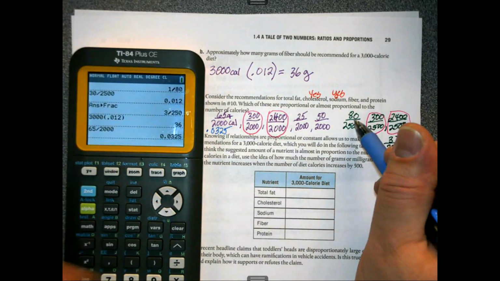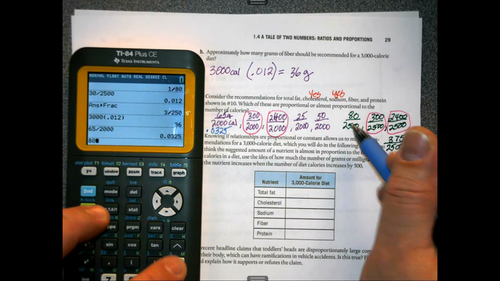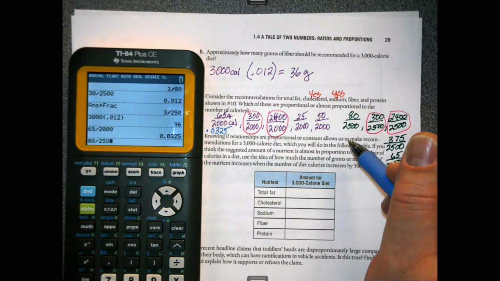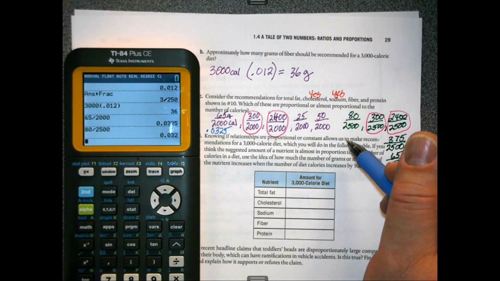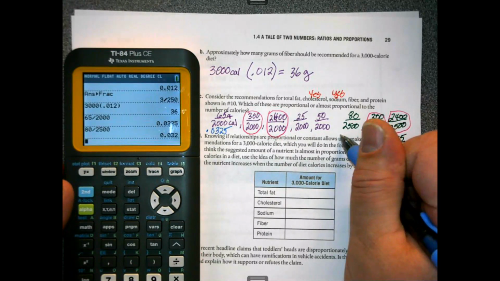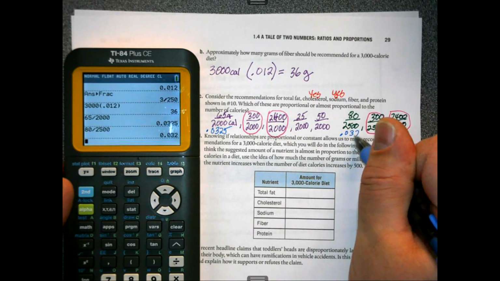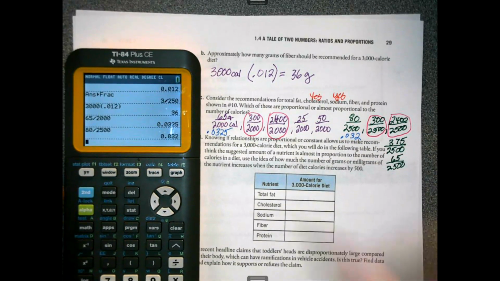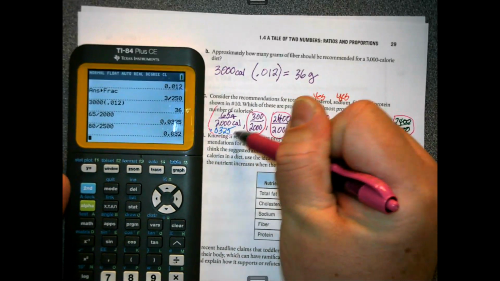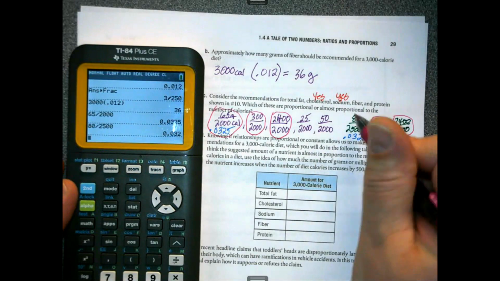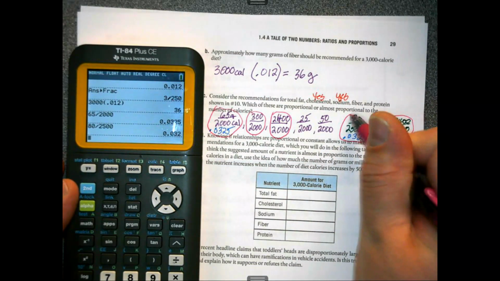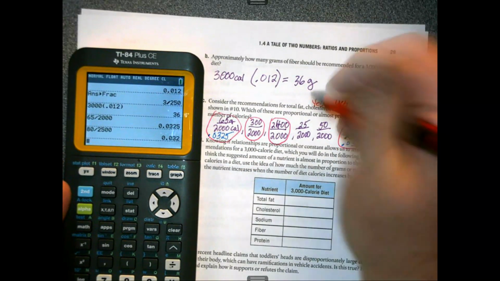So I have 80 divided by 2,500. 0.032. So we have a yes on that one. And that was the fat. So that's a yes.